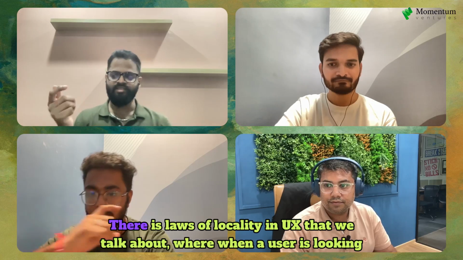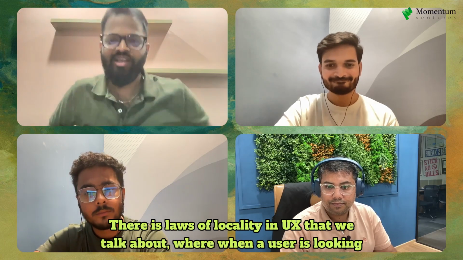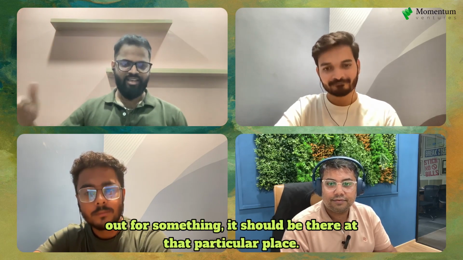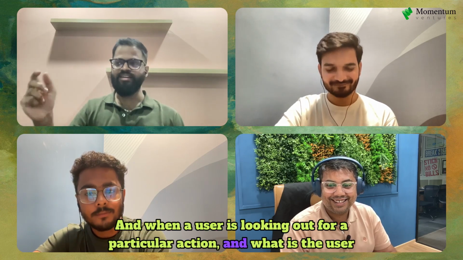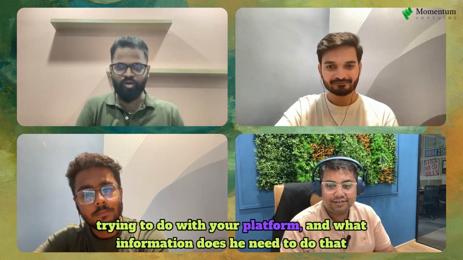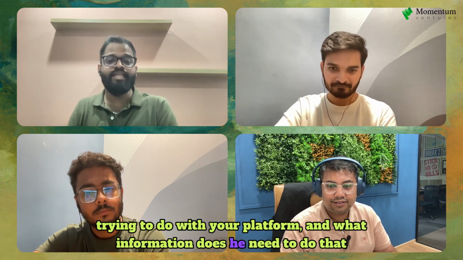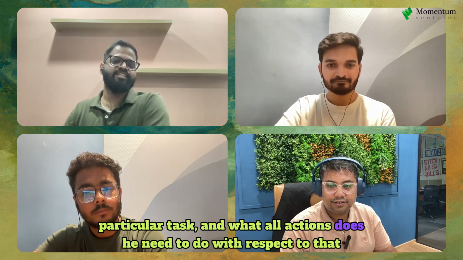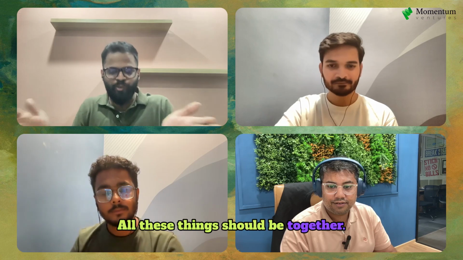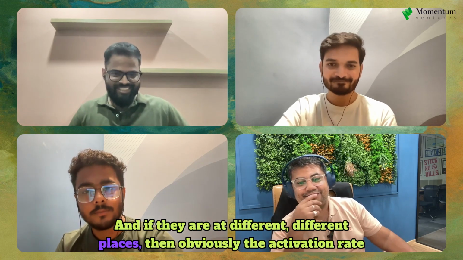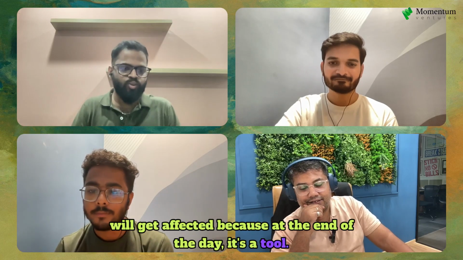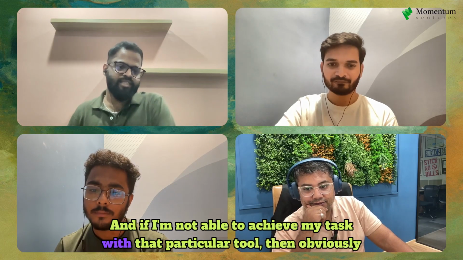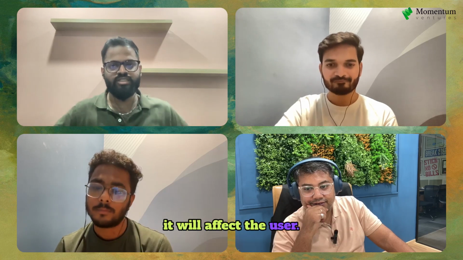And there are laws of locality in UX that we talk about, where when a user is looking for something, it should be there at that particular place. When a user is looking for a particular action, what is the user trying to do with your platform, what information does he need to do that task, and what actions does he need to take with respect to that task? All these things should be together, and if they are at different places, then obviously the activation rate will be affected, because at the end of the day, it's a tool, and if I'm not able to achieve my task with that tool, then obviously it will affect the user.